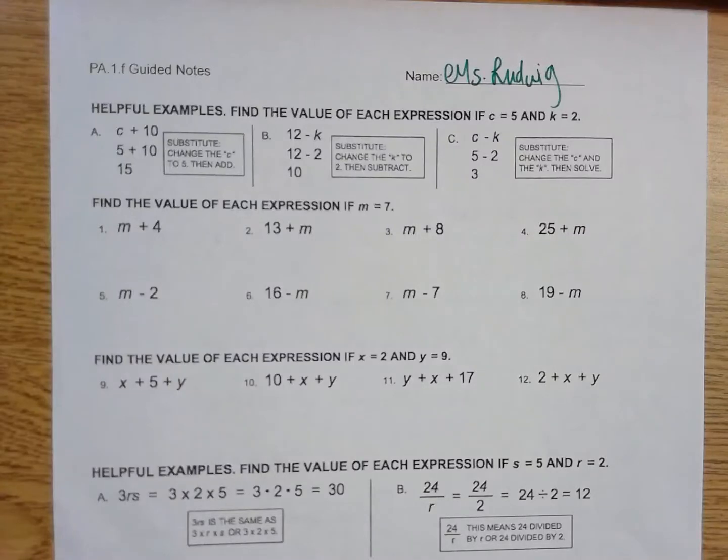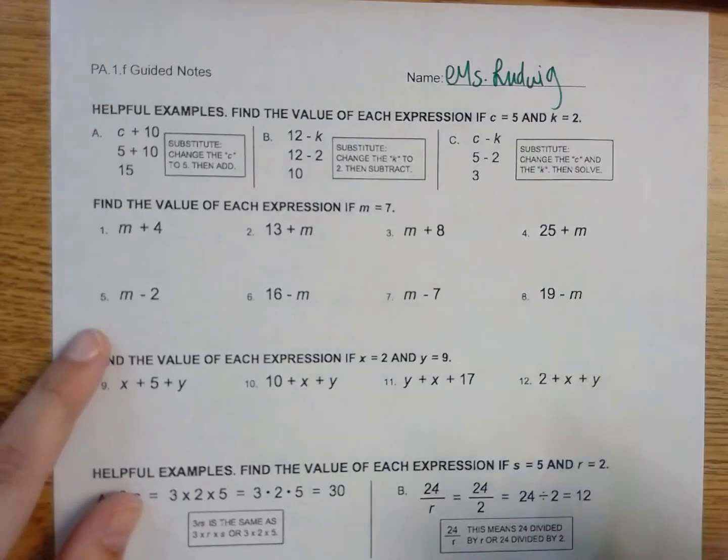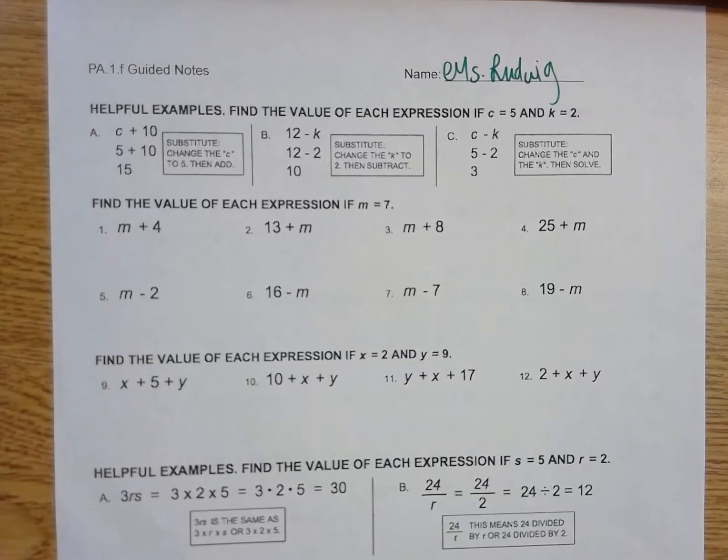The third standard of this part. We're going to skip over PA.1.e, which has to do with exponents. We looked at that yesterday. We're going to save that for after we've talked a little bit more about evaluating without them.